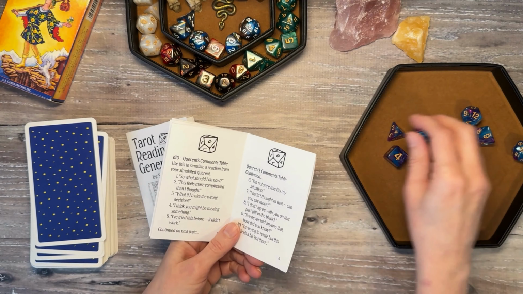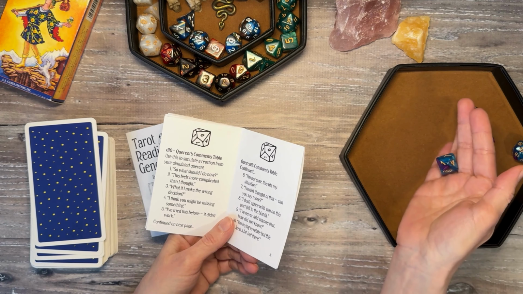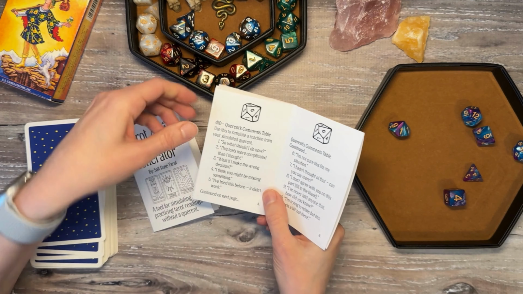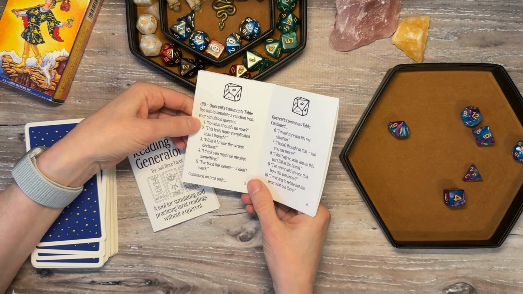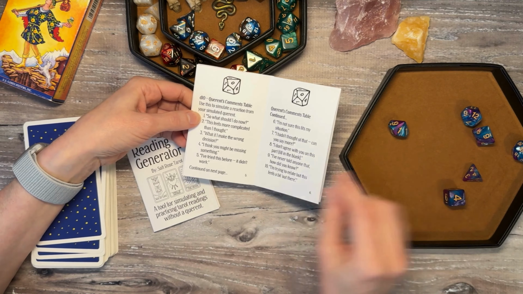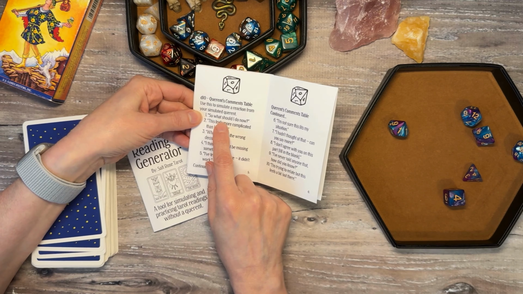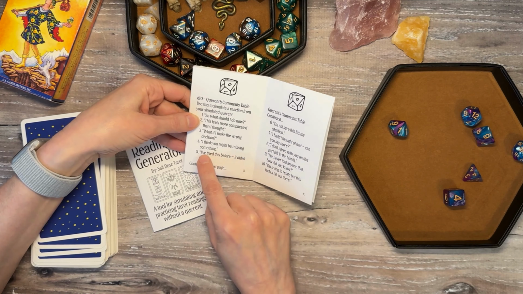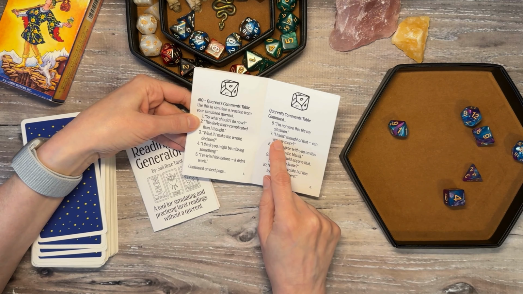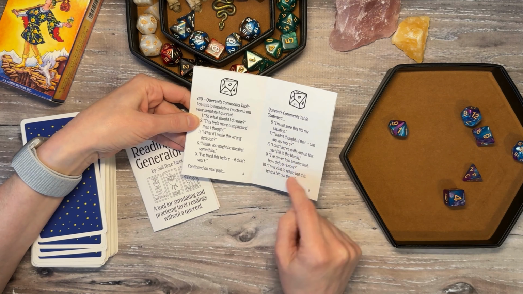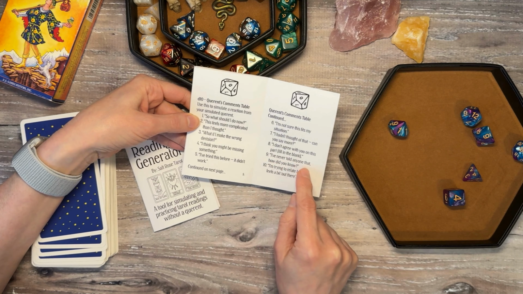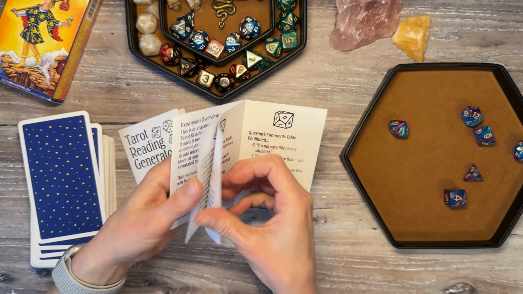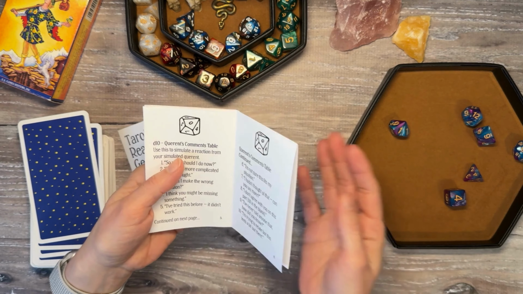And then finally, the D10 table. These are querent comments, something they might say to you during a reading. So I rolled a 1, and that is, so what should I do now? And it goes on with just different things they might say. They might say, I hadn't thought of that. Can you say more? I've never told anyone that. How did you know? So this just expands the practice a little bit and adds some randomness.